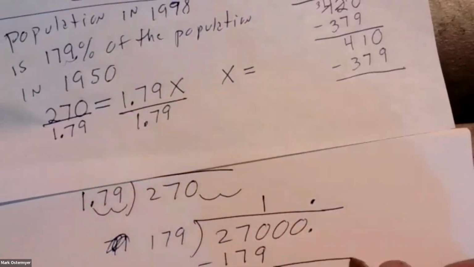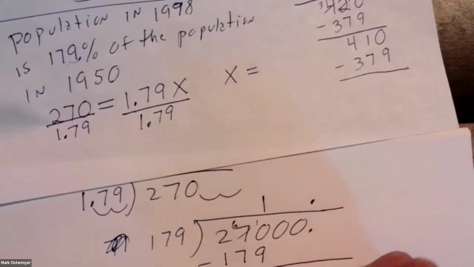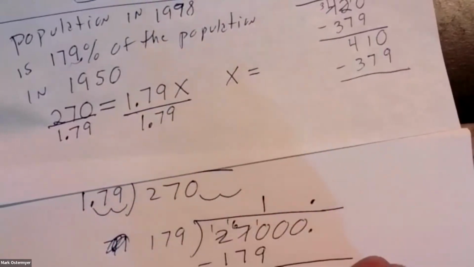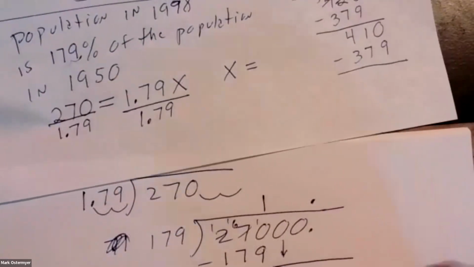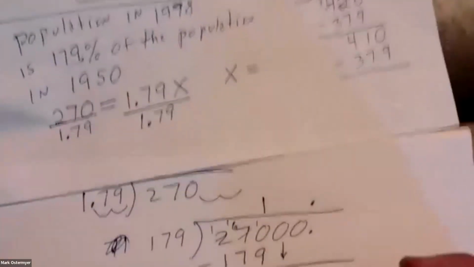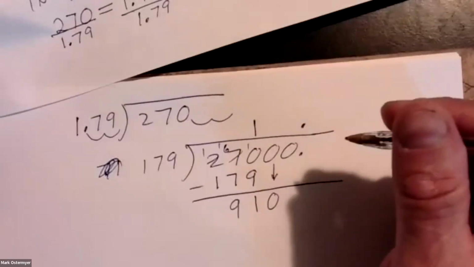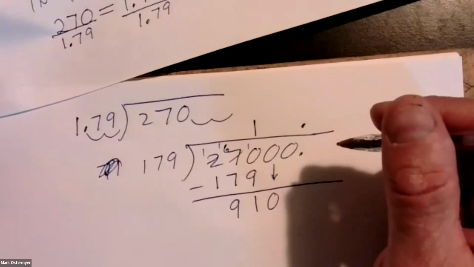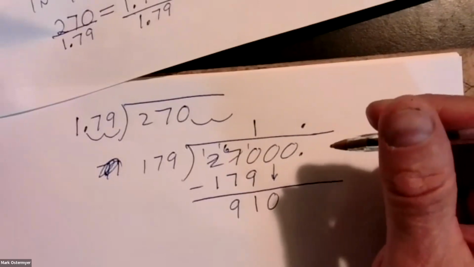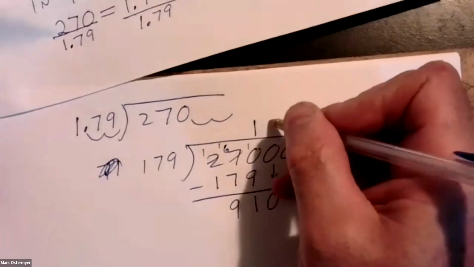What's 270 minus 179? How many times does 179 go into 910? 9 is way too big. 8 is too big too. 7 is too big. 6 is too big. 5.